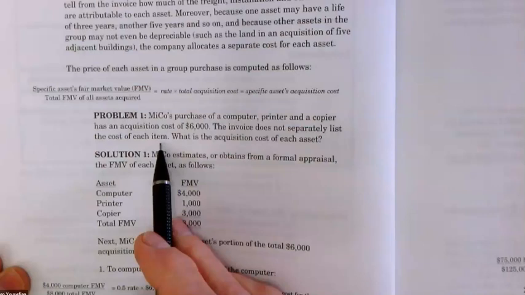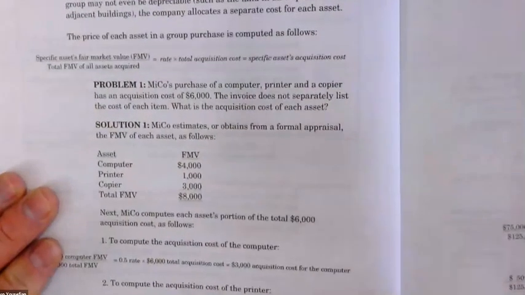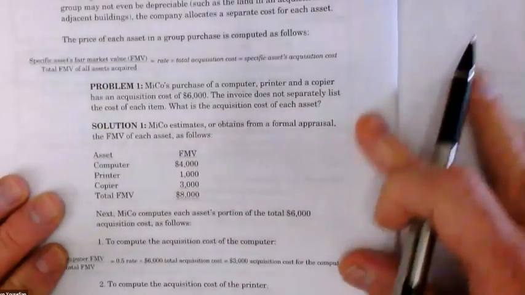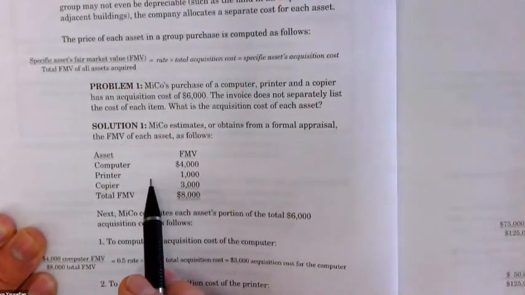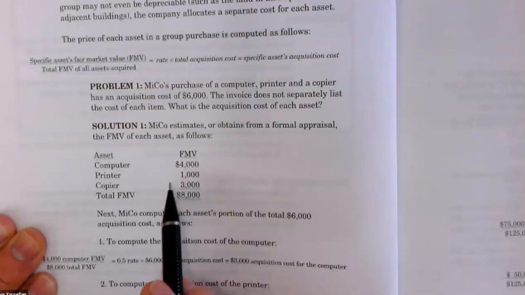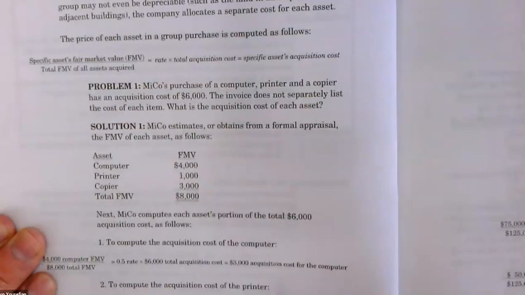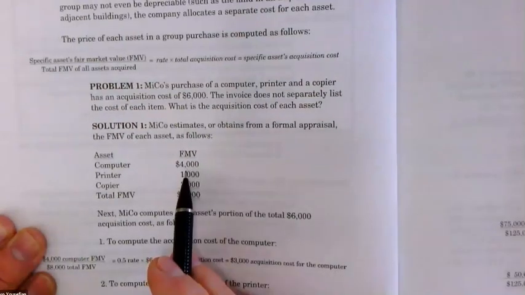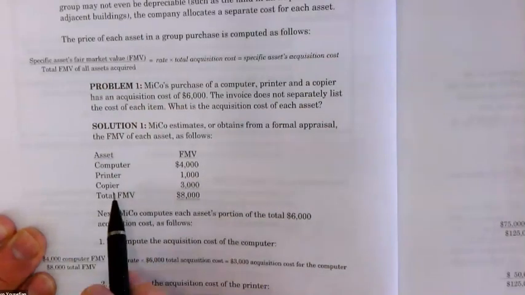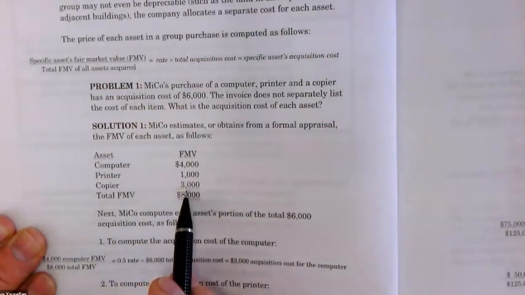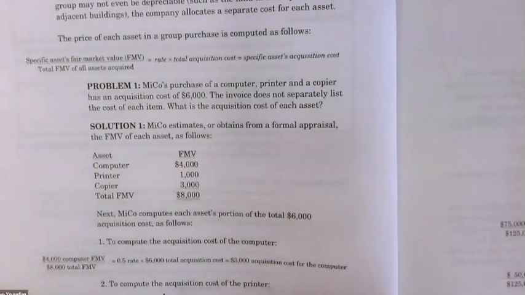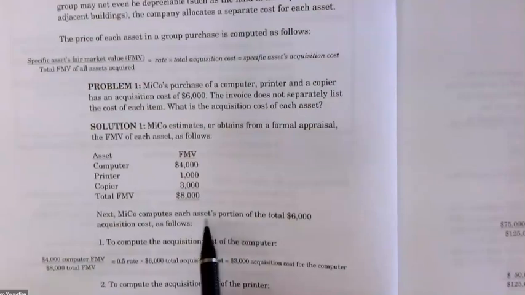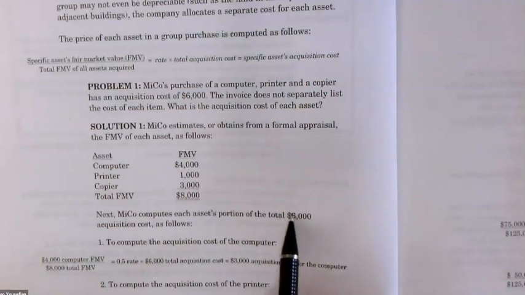So now you have to look at the fair market value, using appraisal, using outside sources for fair market value. If you look at the outside sources or some type of appraisal, you see that the computer is worth about $4,000, printer is about $1,000, copier is about $3,000. So you are looking at $8,000 fair market value. What is each asset's portion of the total of $6,000?